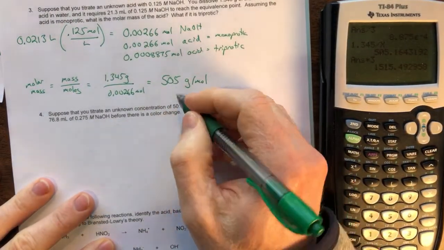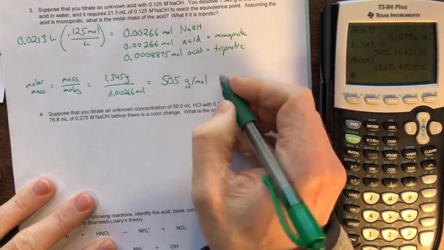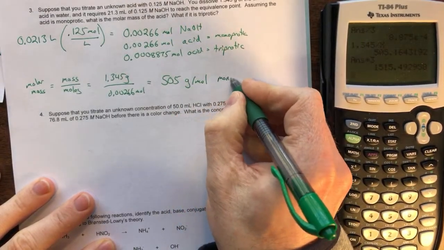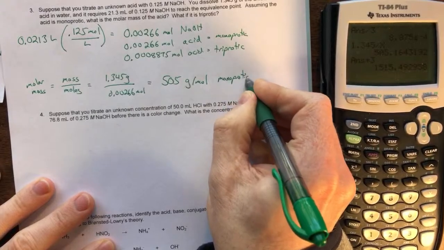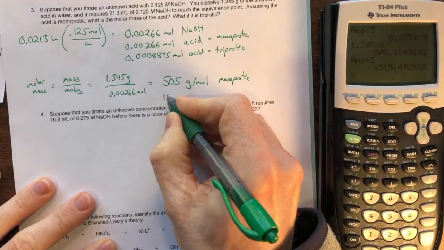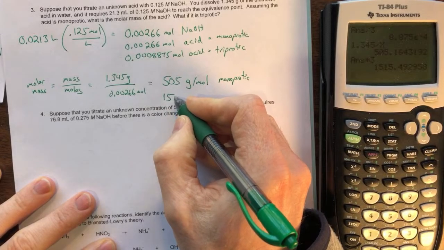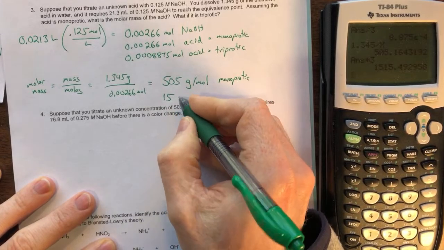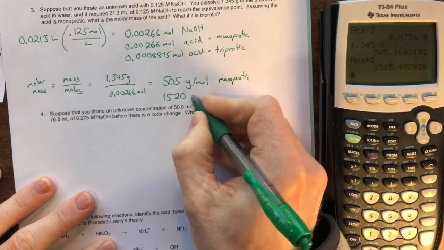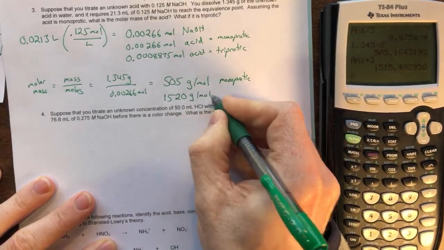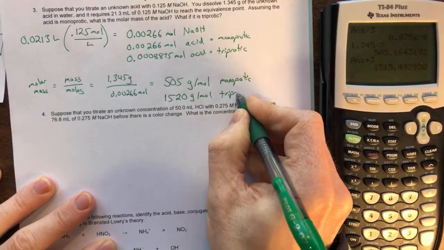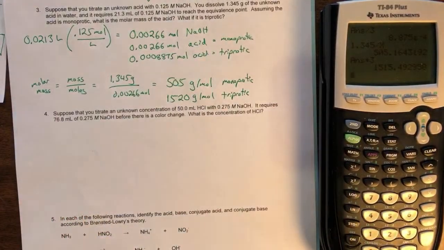Then it's perfectly reasonable to have large numbers. But this is going to be our monoprotic number. And we have 3 significant figures, so 1520 grams per mole if it's triprotic. All right, so questions on that one.